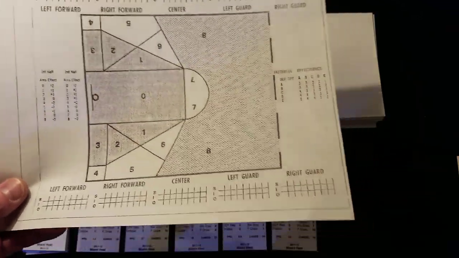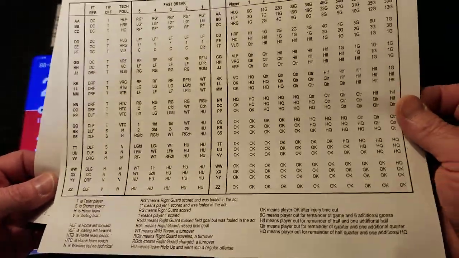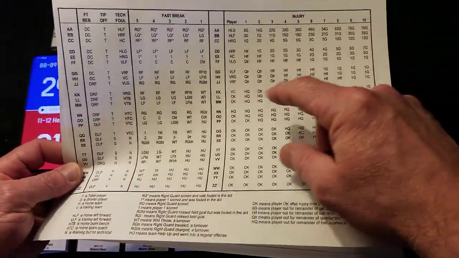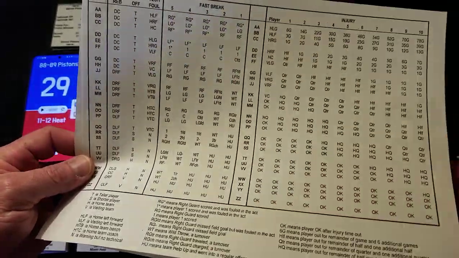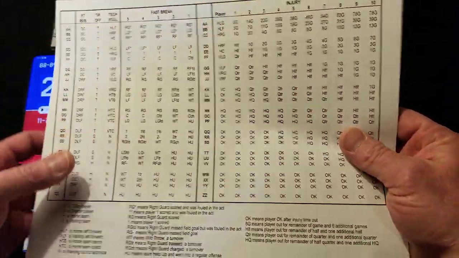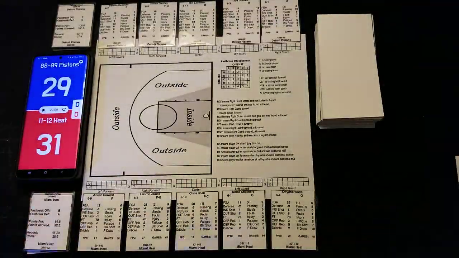And then we also had a chart that came with it. This would get you into injuries, fast breaks, technical fouls, and all that stuff. And they simplified it. They basically took all this and put it all on your fast action card. I'll show you that here in a second.